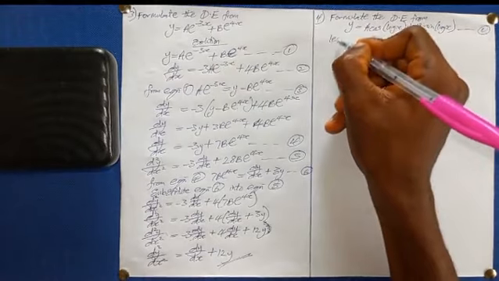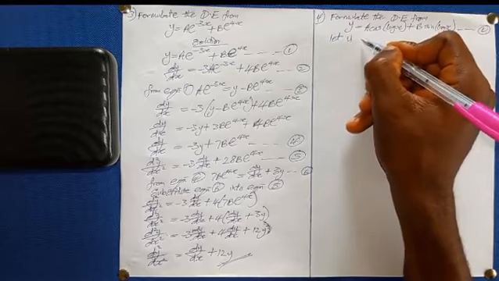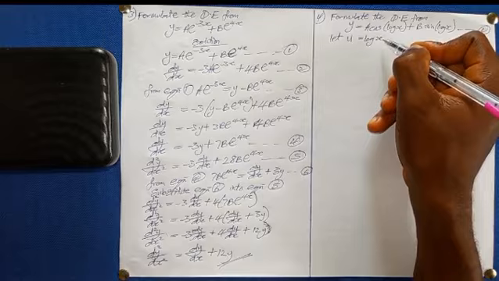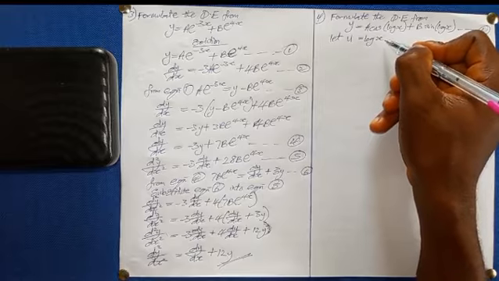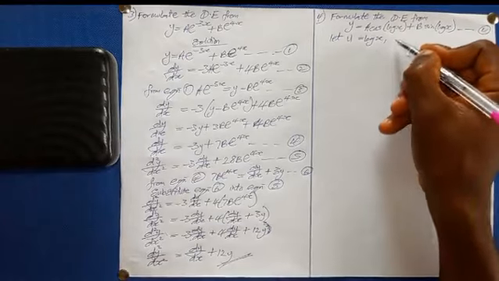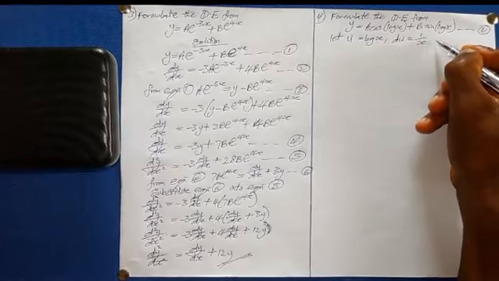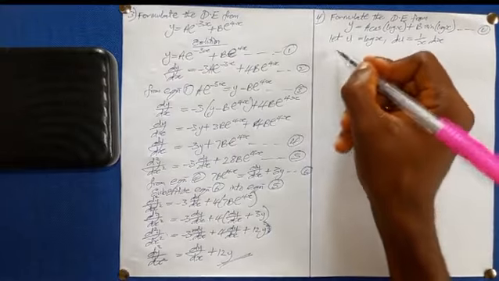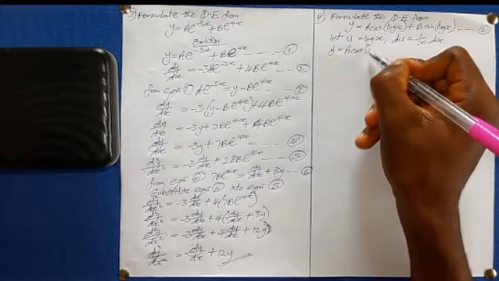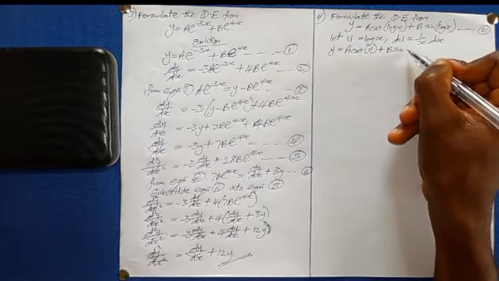So let u be equal to log x. Understand? Let u be equal to log x, and du will be equal to 1 over x dx. Then we move by saying y is equal to a cos u plus b sine u.